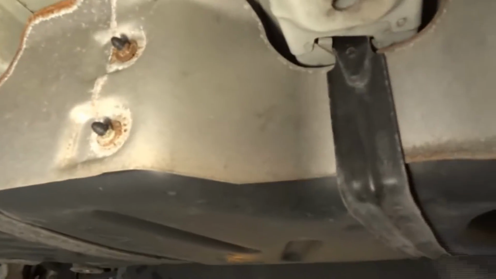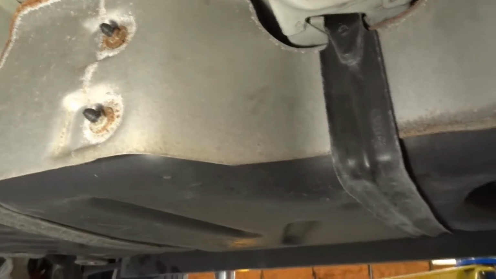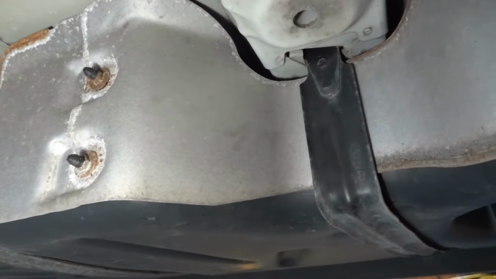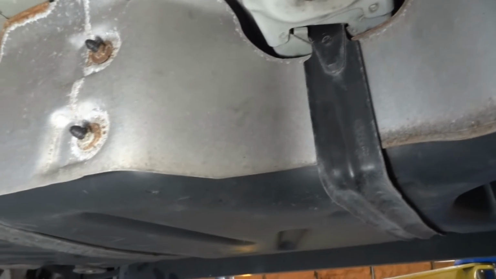So our solenoid is somewhere up here. I'm gonna turn it on and off with the scan tool. So just listen to that clicking noise. I hope you heard that.